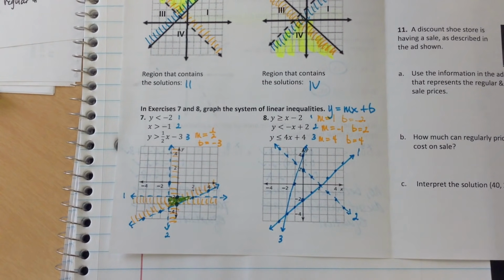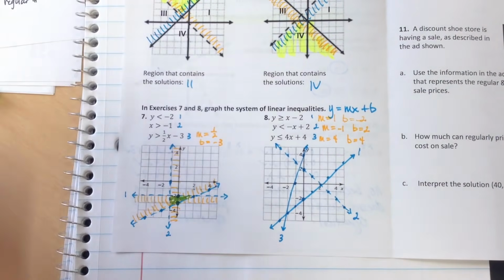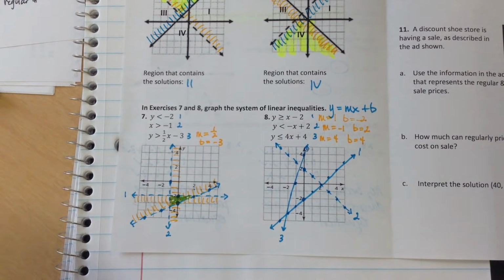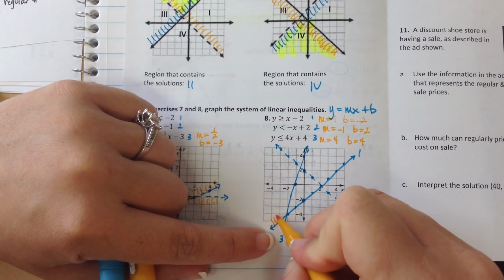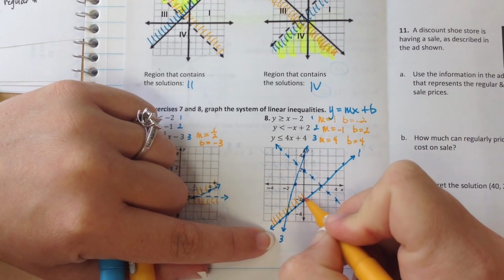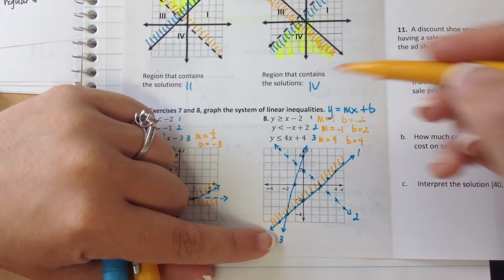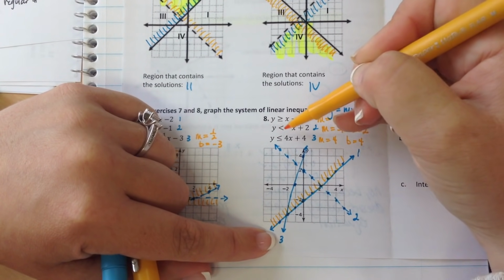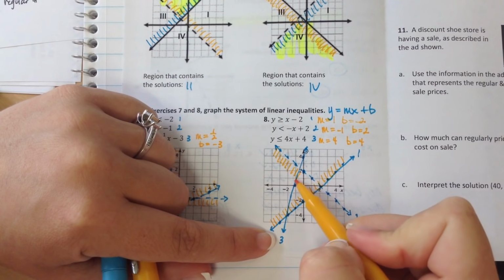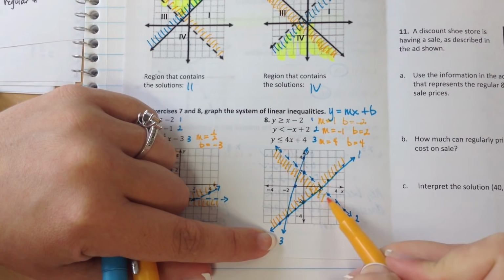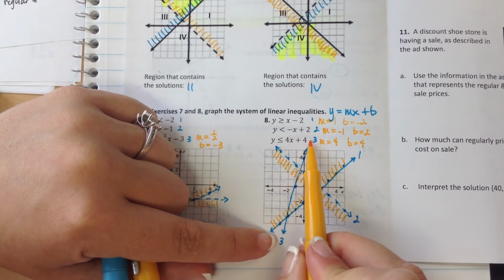All right, doing your shading. Equation 1 is greater than. Here's equation 1. Greater than means we shade above it. Equation 2, right here, says less than. That means we'll shade below. Equation 3 is less than.